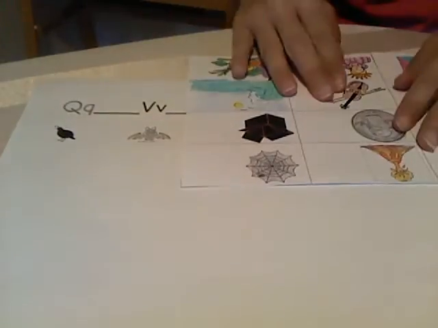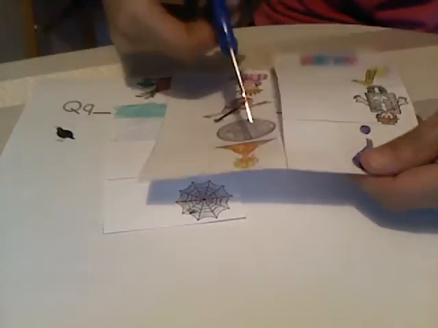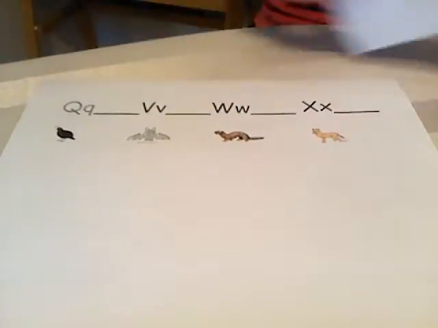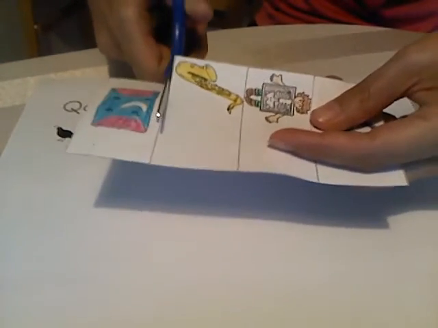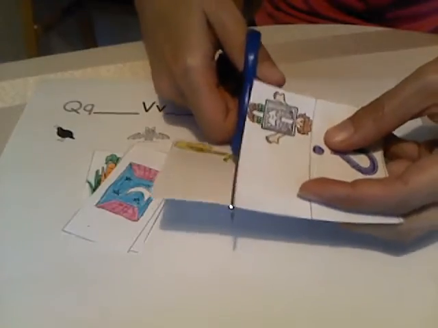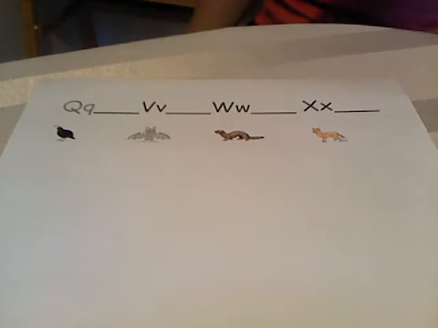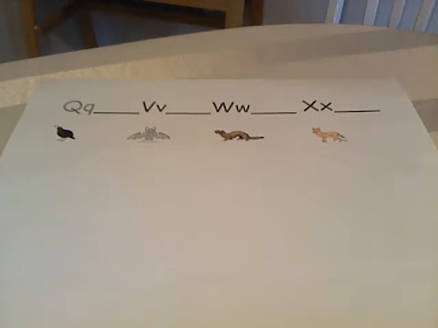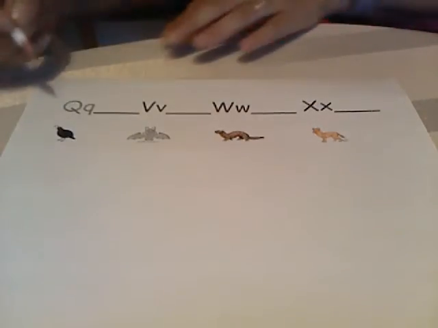So, I'm going to finish cutting these here with my scissors. Remember, always using our scissors very safely, right? Cut them all up. Okay, and then I'm going to get a pencil to write the letters so we can write them together. Okay, so can you see my letters here?